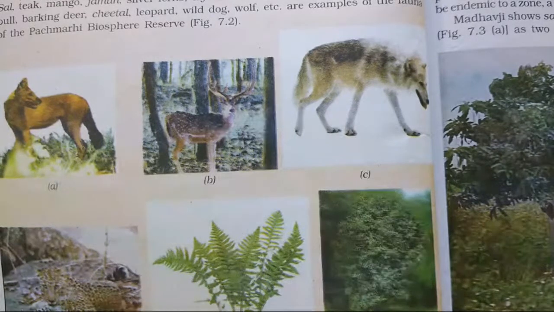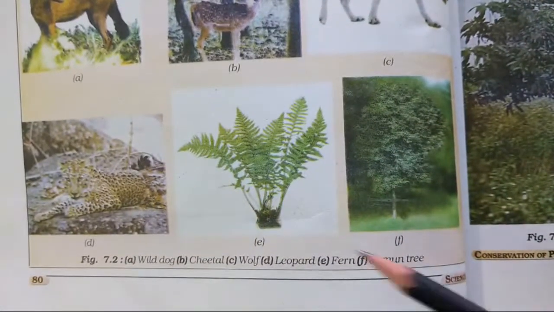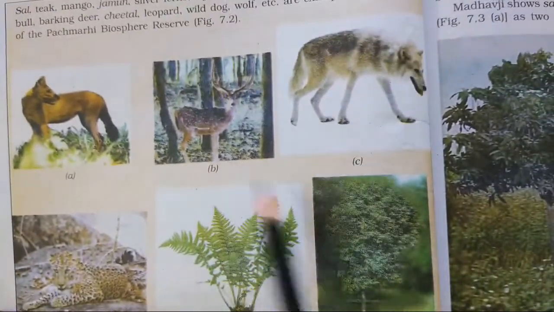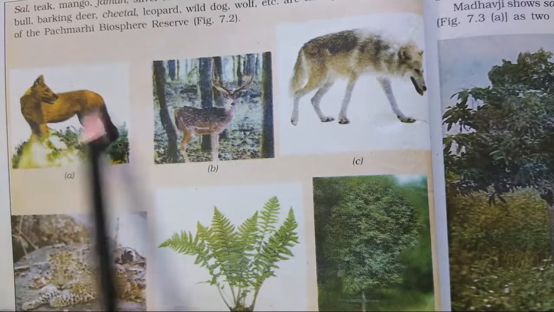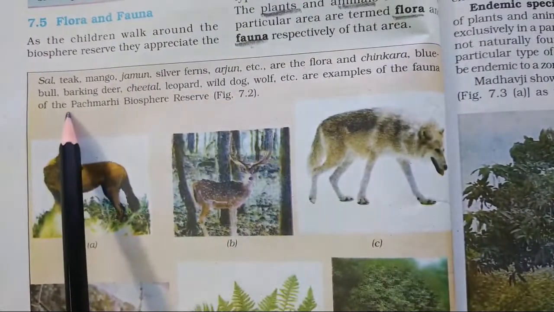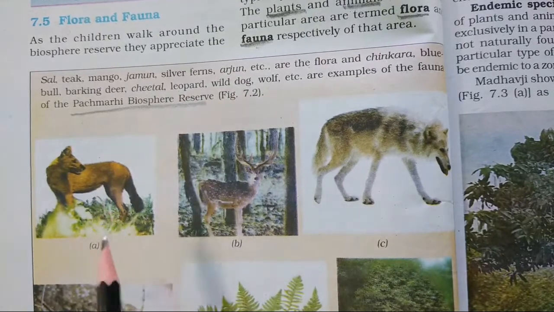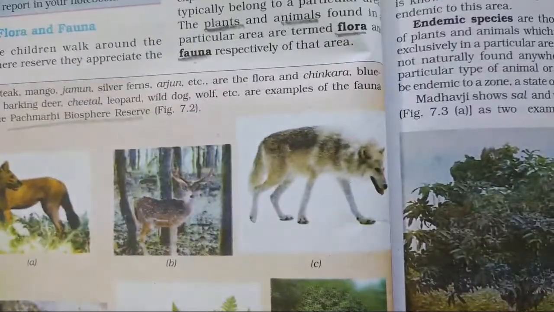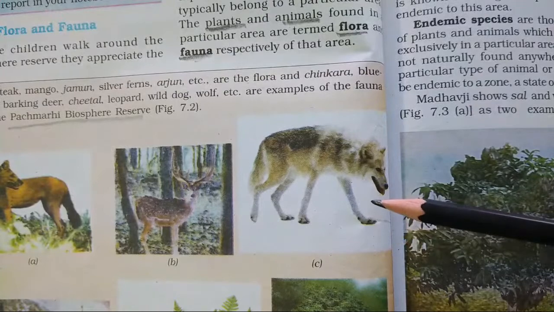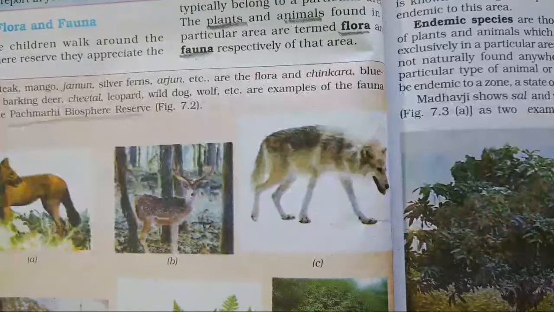So if you find details on the net, you will see that every biosphere reserve will have different plants, different types of animals, different types of smaller animals and trees in an area. These six which are given in the book are found in the Pachmarhi Biosphere Reserve. So you will get the names of all animals and trees which are found in a particular area. Now when these animals and trees are found in an area, then they have to be protected, because people will go and they may harm them.